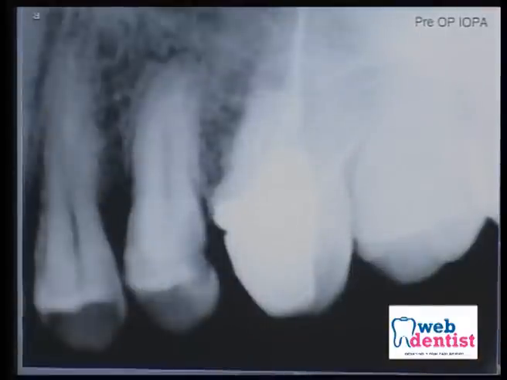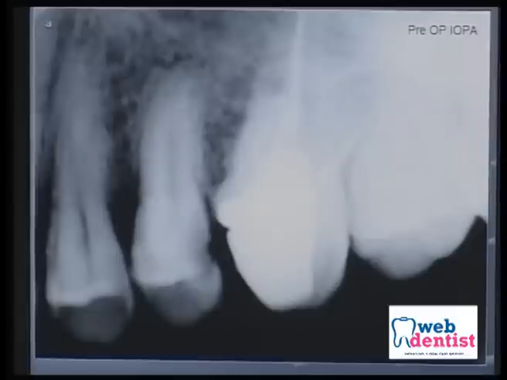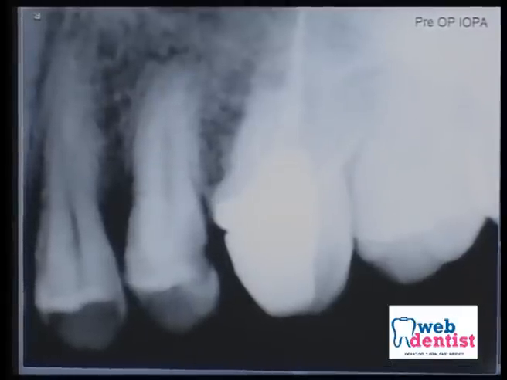So this is his pre-operative X-ray. On the X-ray, you can see the 6 has been treated in the past, and the 5 is the one in question right now. It's not a very difficult case. We decided to take an easier case, and especially a premolar, because here it will be easier to show you all.